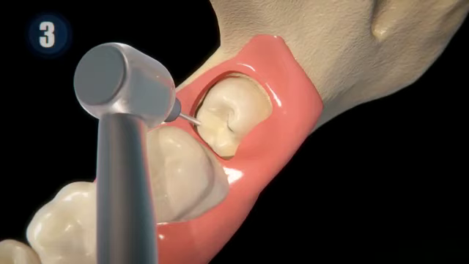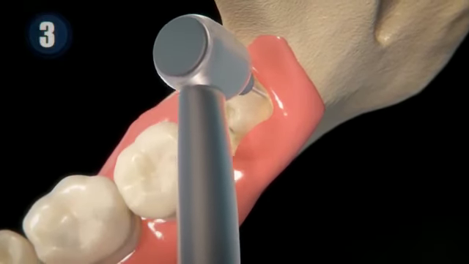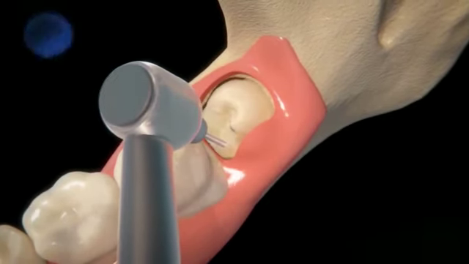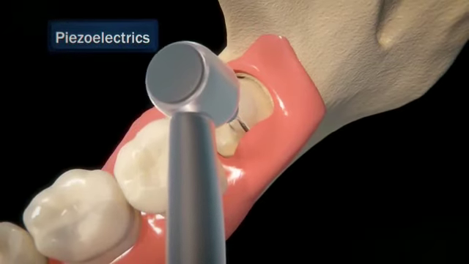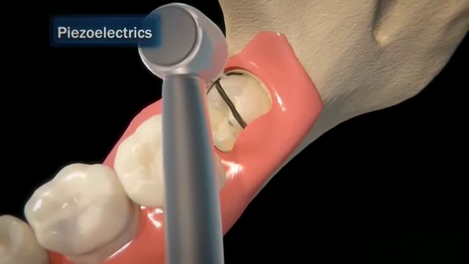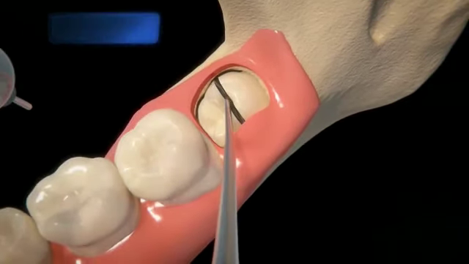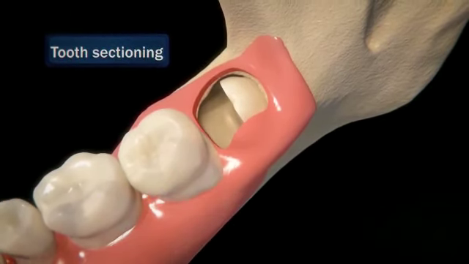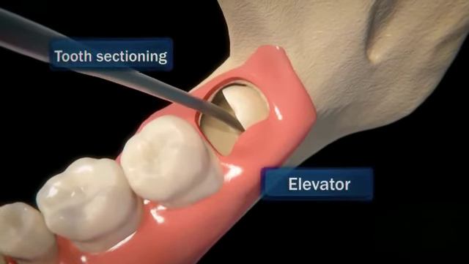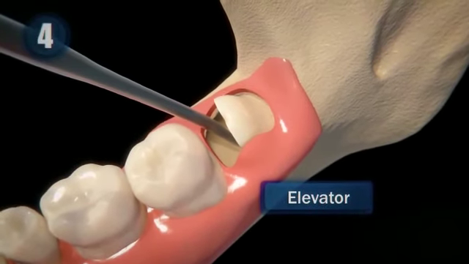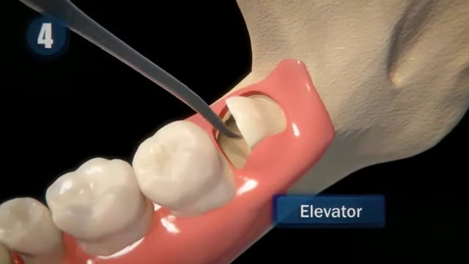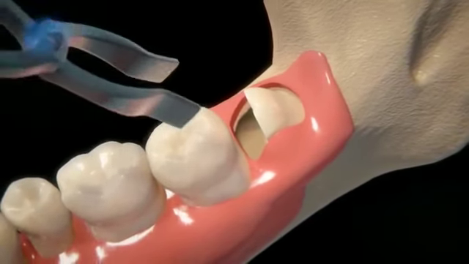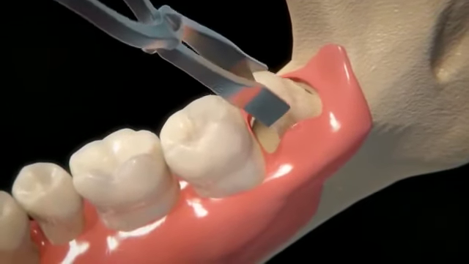Later, contouring will be carried out at the level of the tooth, bone, and then a cut in the wisdom tooth with devices called piezoelectrics, which are used to divide the tooth into parts so that extraction is easier, a process called tooth sectioning. Once the tooth is divided, the dentist will use an instrument called elevator to push the tooth out. And then with the help of metal tweezers, the expert will proceed to pull it until it is completely out.